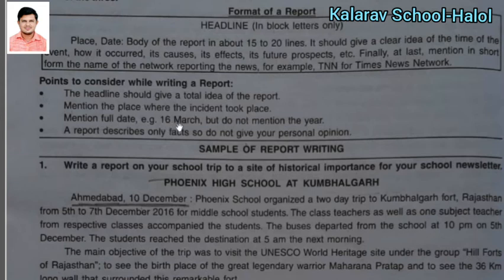Mention the date, for example 16 March, but do not mention the year. No need to mention the year, because this report is being prepared for the same year in which you are living. You have to be clear on this point while preparing the report. After that, you have to make the report describe only facts. Whatever you are writing should belong to facts only. No need to write imaginary things. Do not give your personal opinion. You are not supposed to give your personal opinion in report writing. Whatever you write in the report should be fact and actual event, whatever happened in front of you or in the incident.